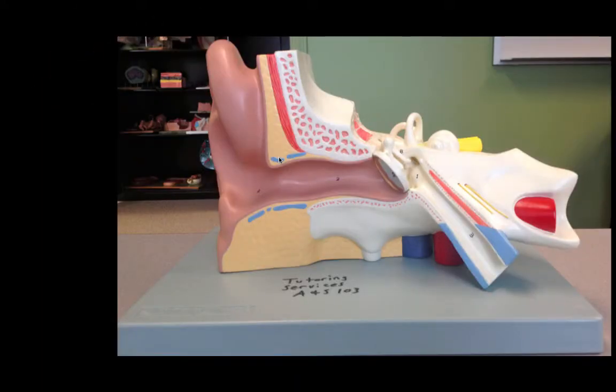All right, so to first start, let's go ahead. Can you name this structure right here? Its job is to bring the sound into this region. Okay, this is going to be known as the auricle or the pinna. It's the part of the ear that we're able to actually see.